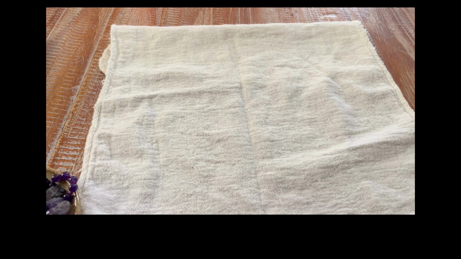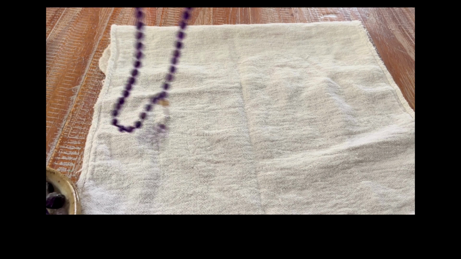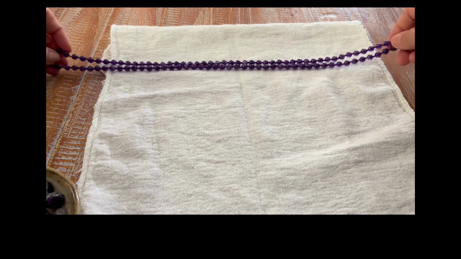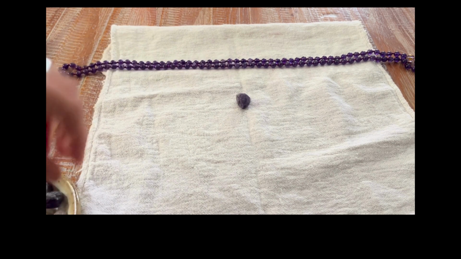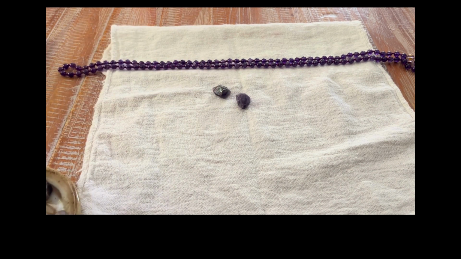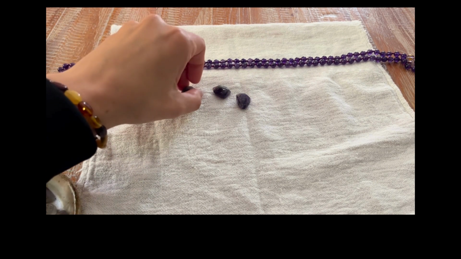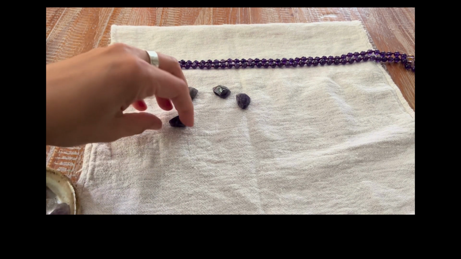I just kind of flipped my cloth over, and I'm going to make the shape, right? So again, I might want to use my mala. And maybe I'm trying to bring in love. And if I was, I'd probably be using rose quartz, but we have the amethyst here. And by the way, these are beads.